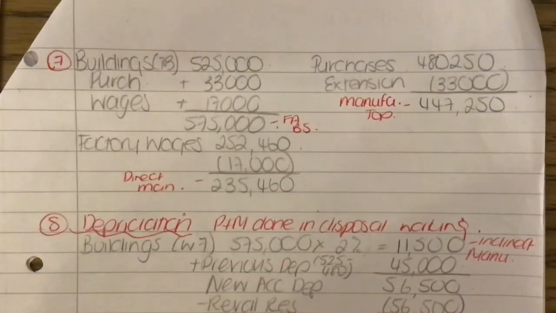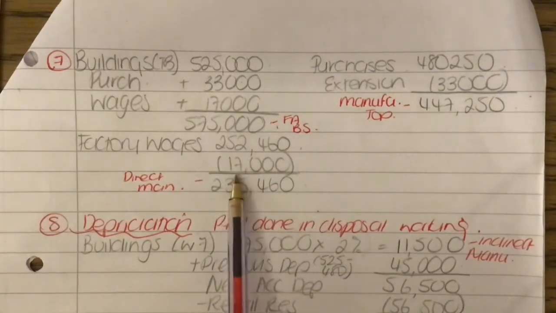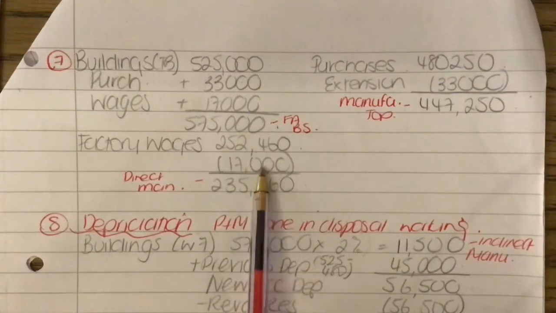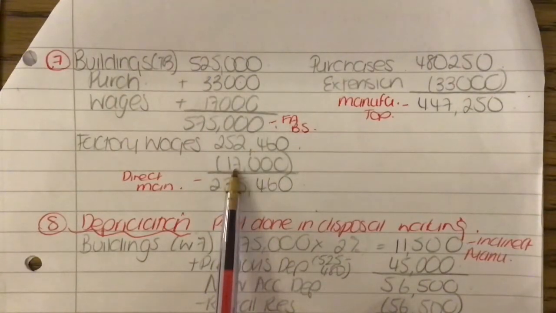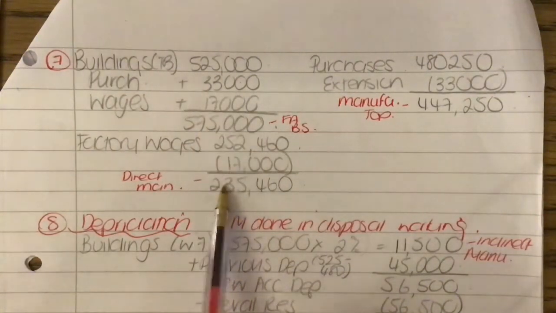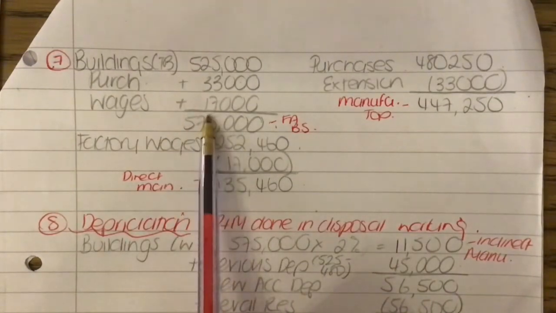Next one is where we have an extension. We built an extension to the warehouse and we got our own workers to do it, and we used our own materials, okay? If we used our own workers to build an extension, it can't be included in the normal wages. It says the cost of their labour, €17,000, is included in factory wages. It should not be included in factory wages if they were building an extension. So I'm taking the €17,000 out of wages and adding it into the buildings, because that was used towards building a fixed asset. When you're building a new fixed asset, you can add it into the cost, okay?